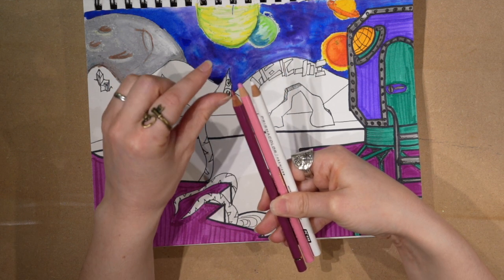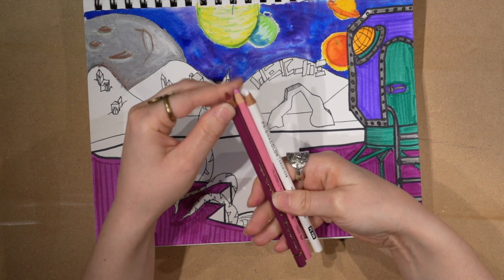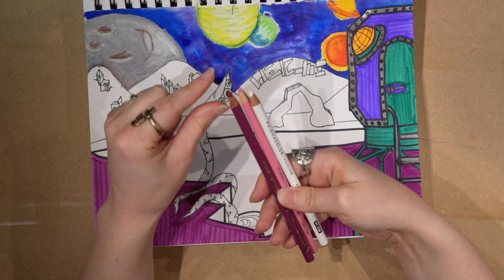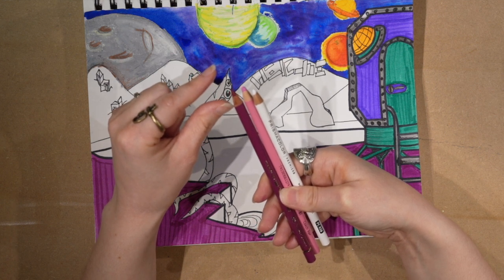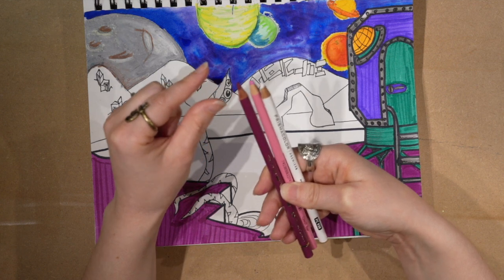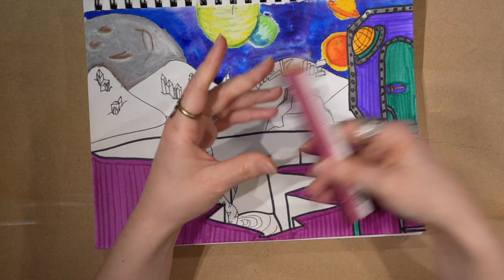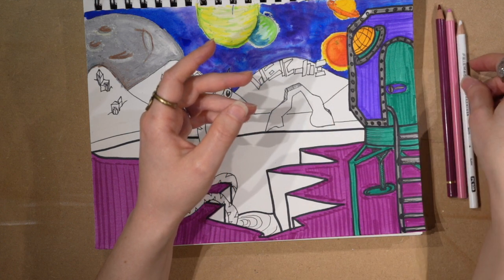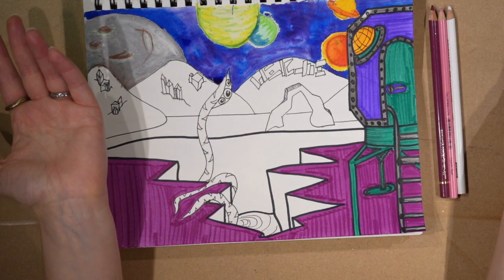If you have a really tall, skinny, long colored pencil tip on the end of your colored pencil, yes, it will look beautiful, but it will not last you very long. It will break very, very quickly. So a short little nub is great. You will have to sharpen your colored pencil a lot while you are coloring, and that's just how it goes.